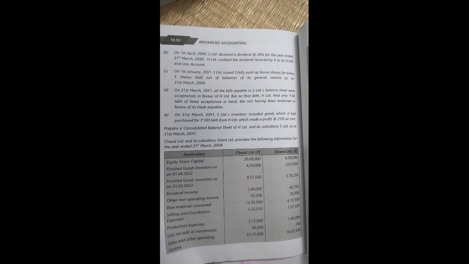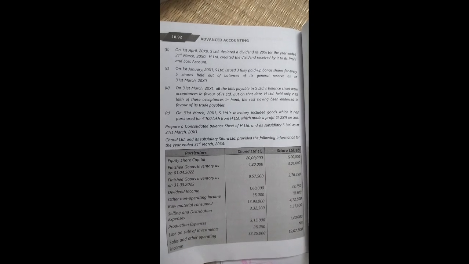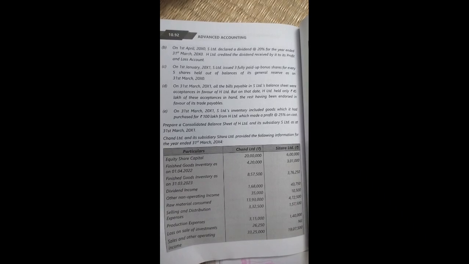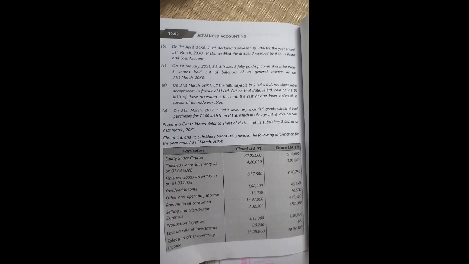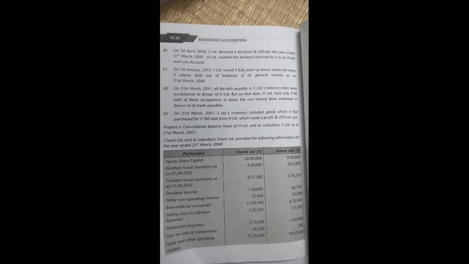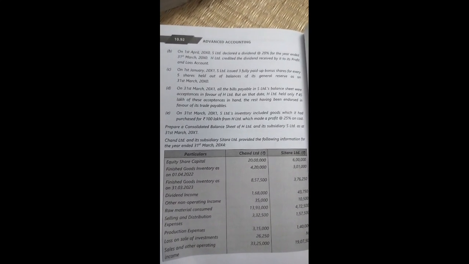C point, on 1st January, S Limited issued 3 fully paid up bonus shares for every 5 shares held, out of the balance of its general reserve as on 31st March 2020. On 1st January, the bonus issue has happened, out of general reserve.